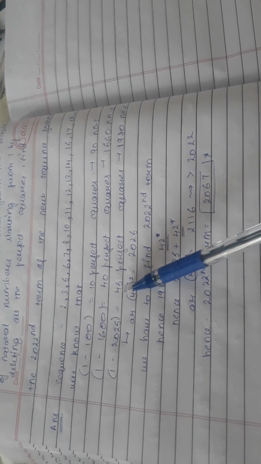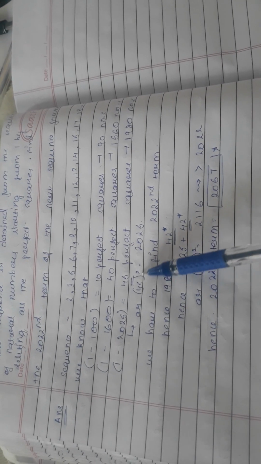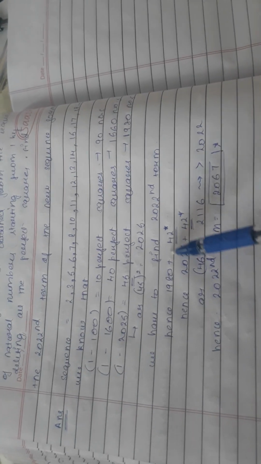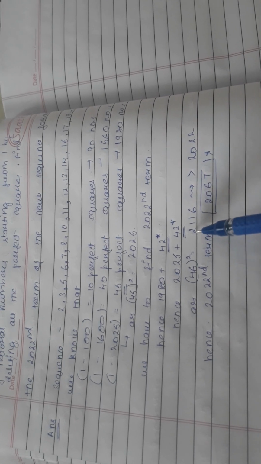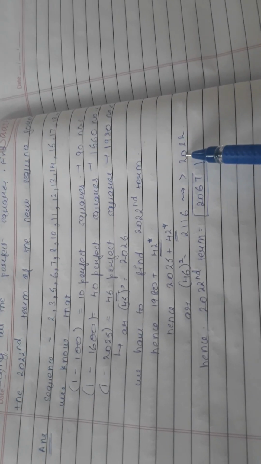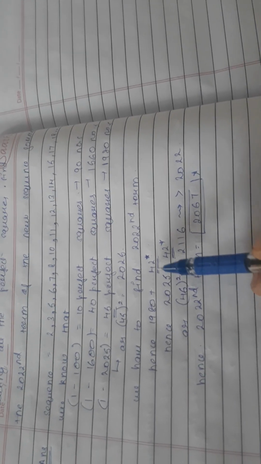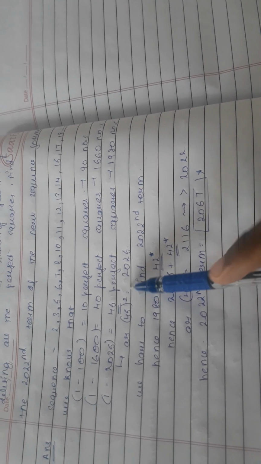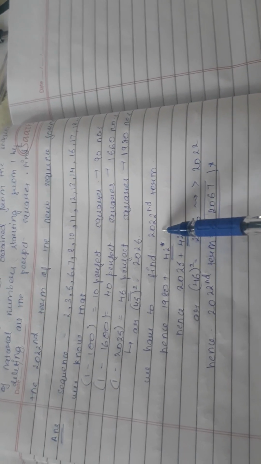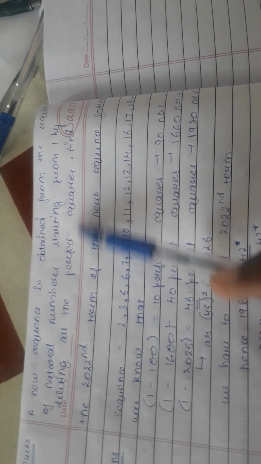So we got 45 perfect squares, so 2025 is 45 squared. So we have to check 46 squared. We know 46 squared is 2116, which is greater than the 2022nd term. That's why we can simply eliminate this, and we can add 42 to the number 1980. By adding 42 we would get the 2022nd term.